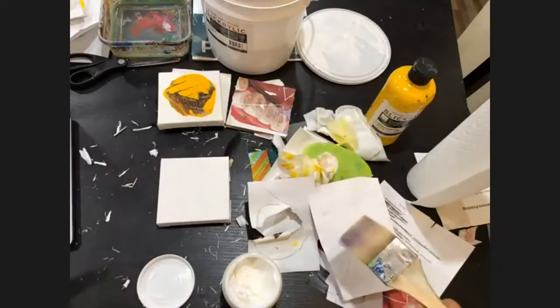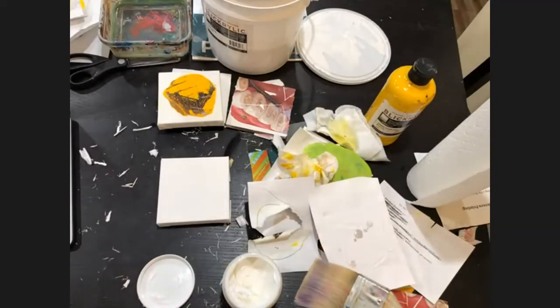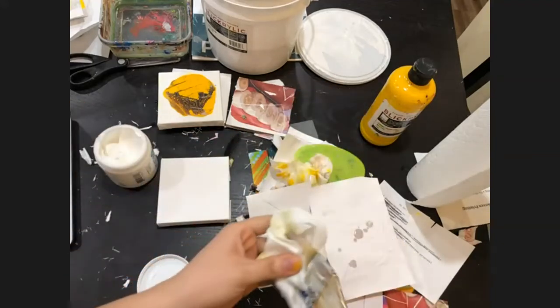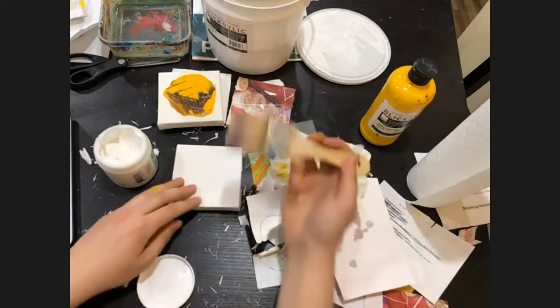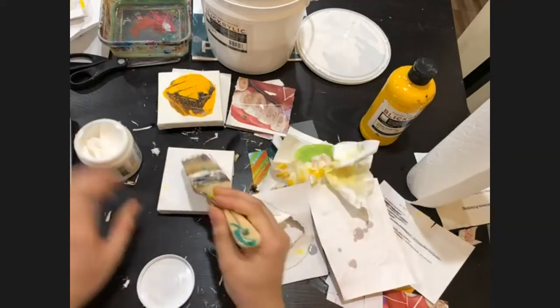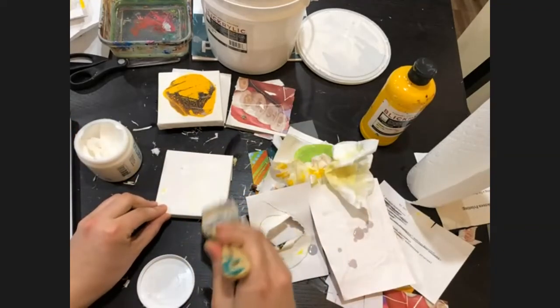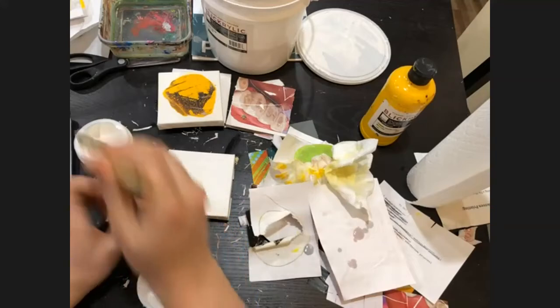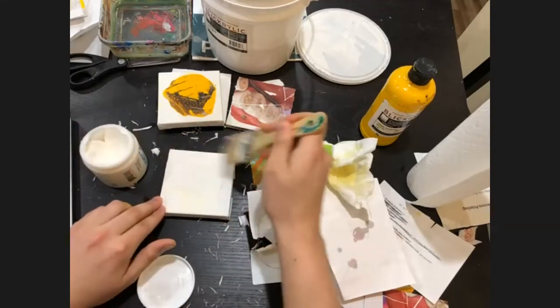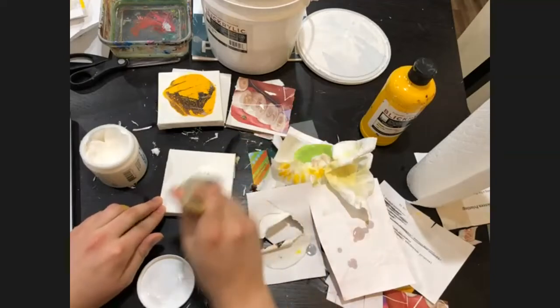Okay, so with this, you actually don't have to use as much as I've been using for the gesso and the acrylic paint. It's pretty sturdy, and you just want to apply it on. There's no special way to do it. Making sure the entire thing is coated.